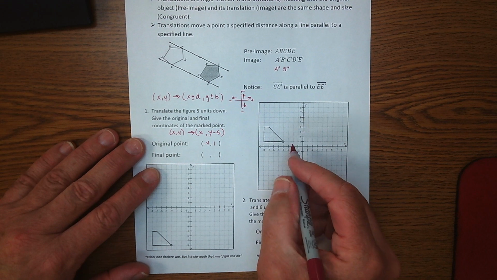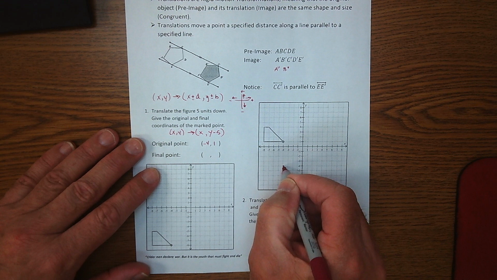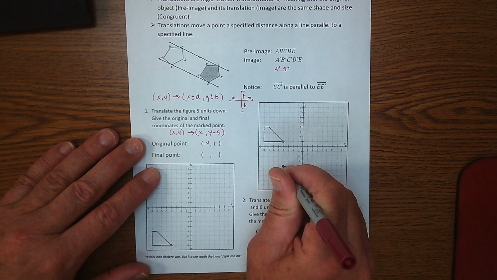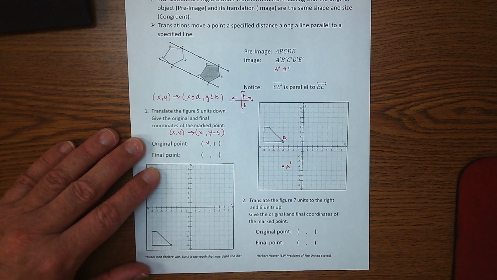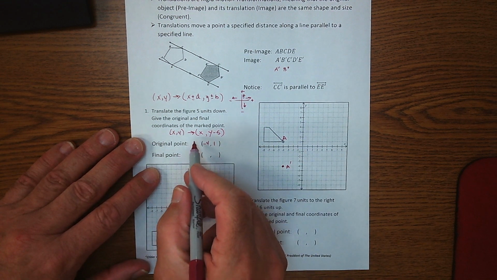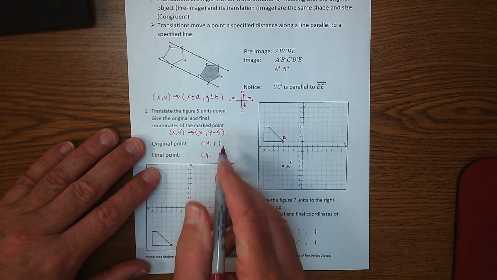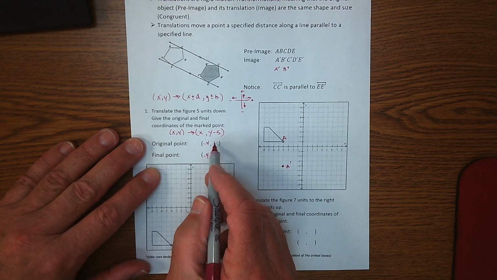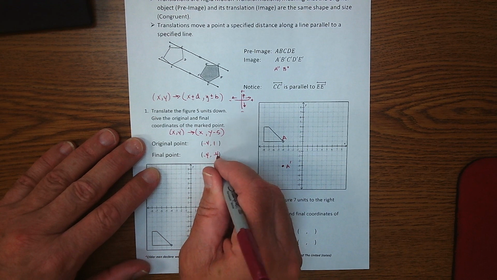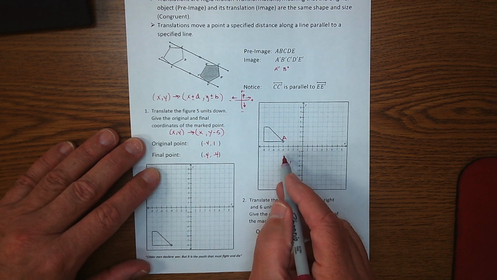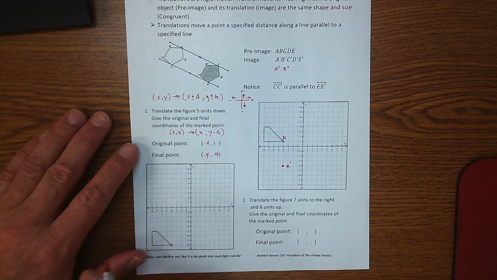So you just go over here and count down. 1, 2, 3, 4, 5. Put that point right there. This is A, so this would be A prime. We moved it. And my new point would be, x stayed the same according to my rule. And we take y, which is 1, and we minus 5. So 1 minus 5 would be negative 4. This point should be at negative 4, and that's where it's at. So that's how we do the translation.